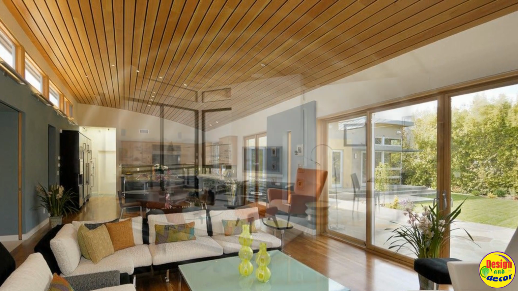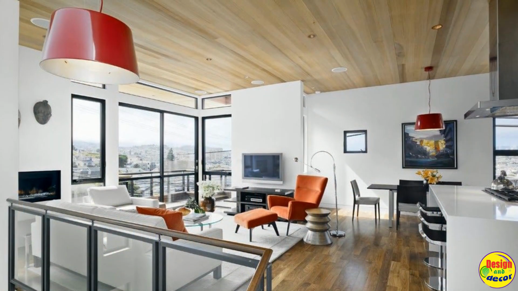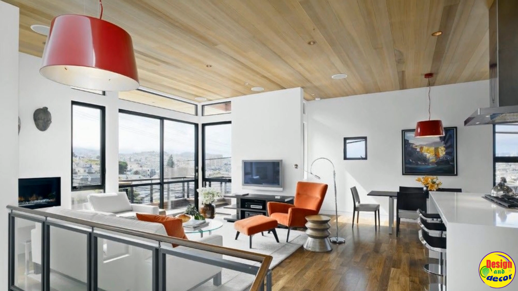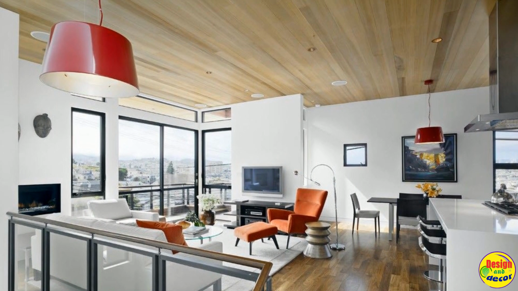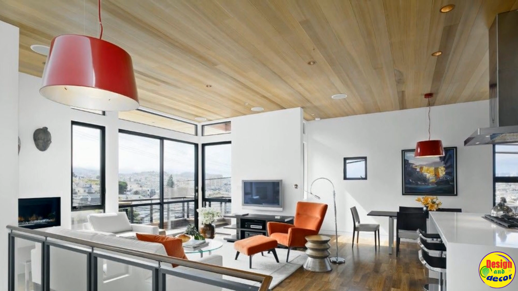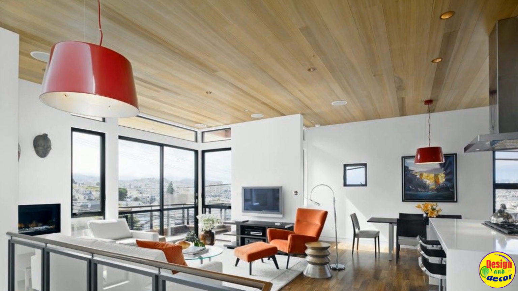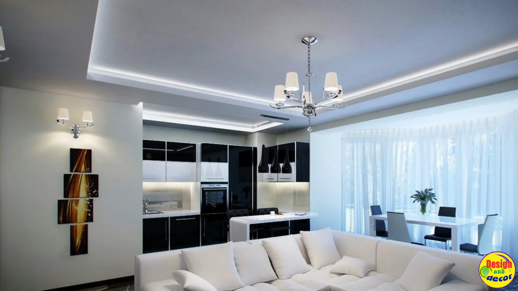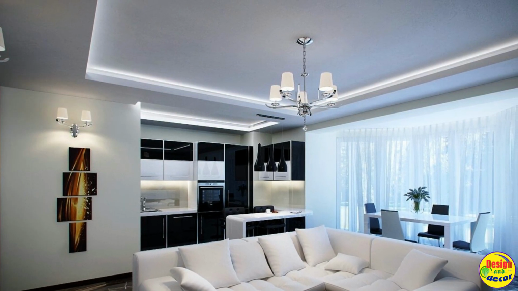Given the current trends in creating an individual interior for the living room, it is important to visually increase the space, as well as to use antique or ethnic types of decoration. The second most important function that the ceiling performs is the consistent division of space into zones.